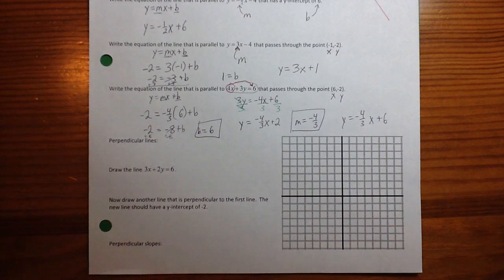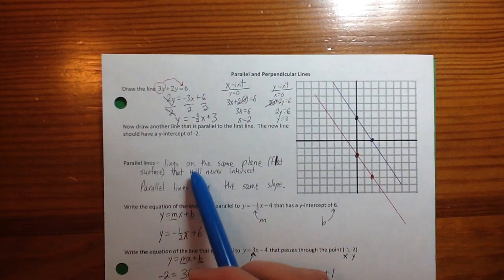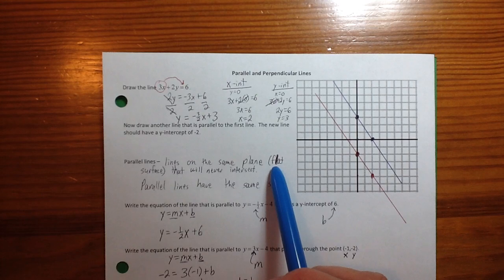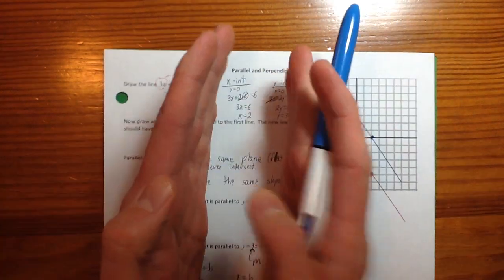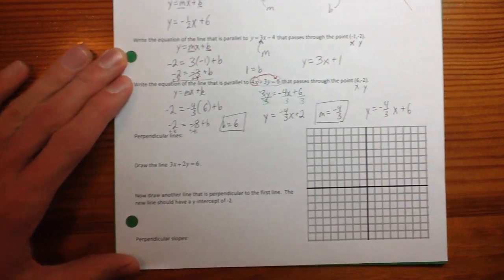Let's finish the notes. When we last left off, we had talked about parallel lines. Parallel lines are lines on the same plane, that's the flat surface. Same flat surface, and they'll never intersect like these. They have the exact same slope. Well, perpendicular lines are quite different.